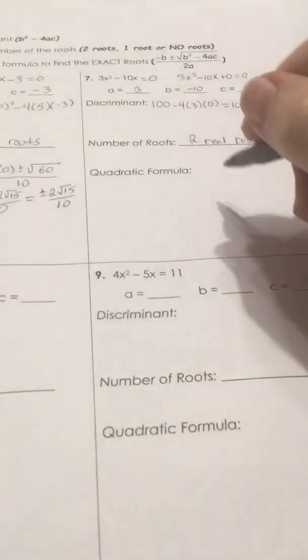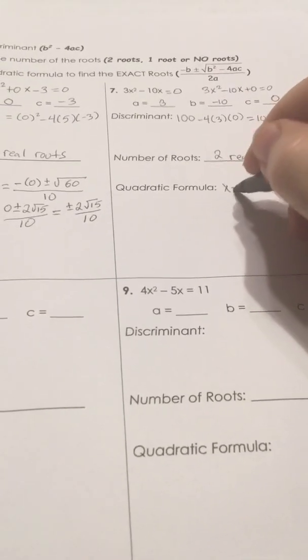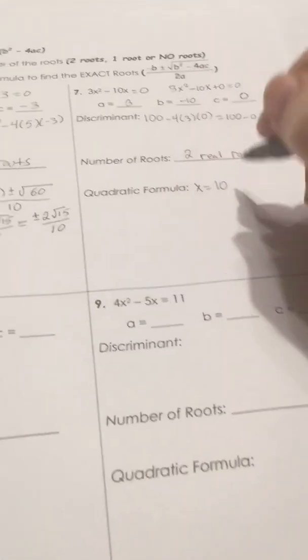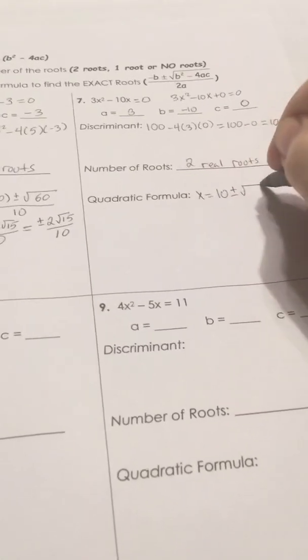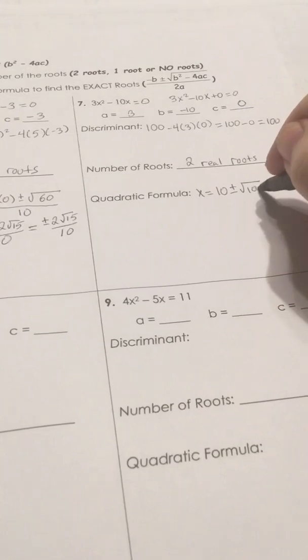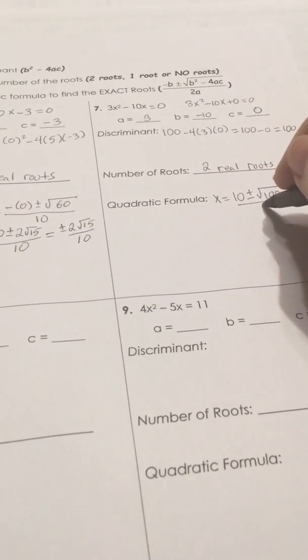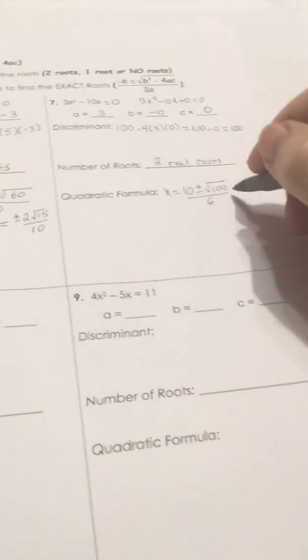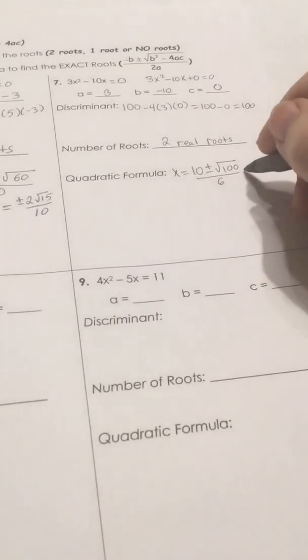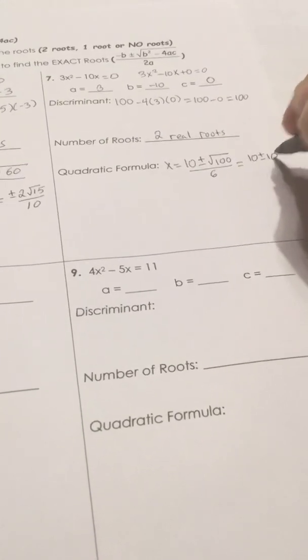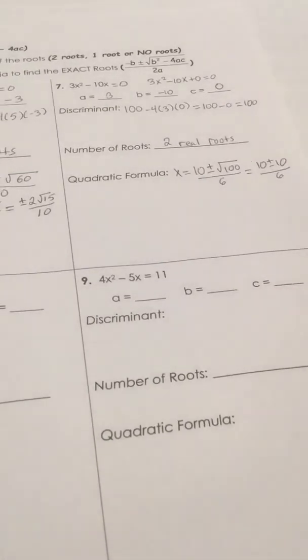Our quadratic formula, we're going to end up with x is equal to the opposite of negative 10, which is positive 10, plus or minus the square root of our discriminant, which is 100, all over 2a. 2 times 3 is going to give us 6. So when we simplify that, that's going to end up giving us 10 plus or minus 10 over 6.